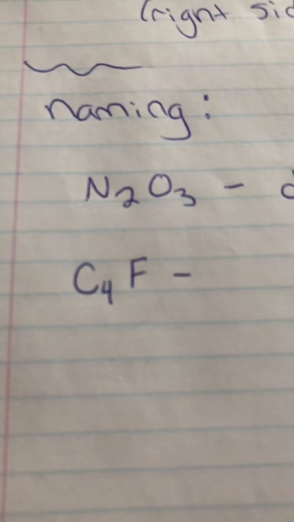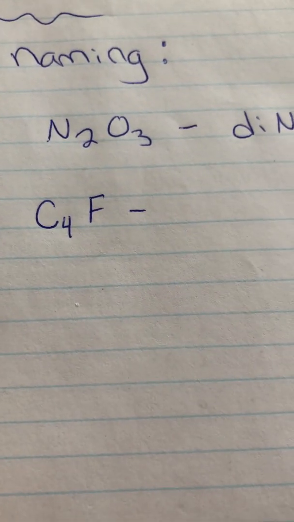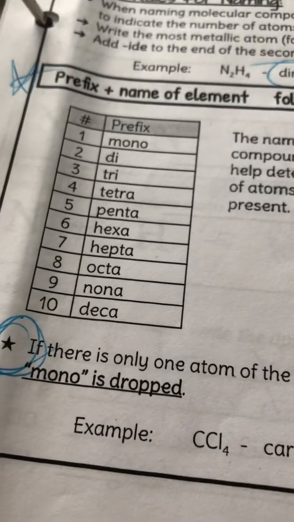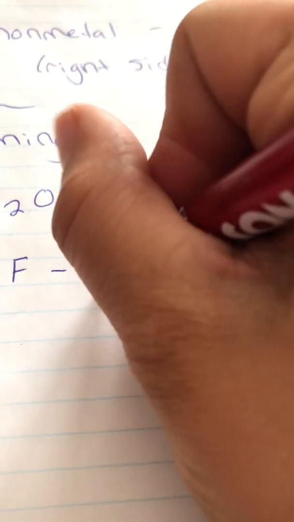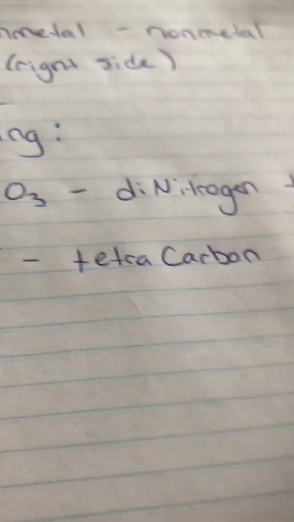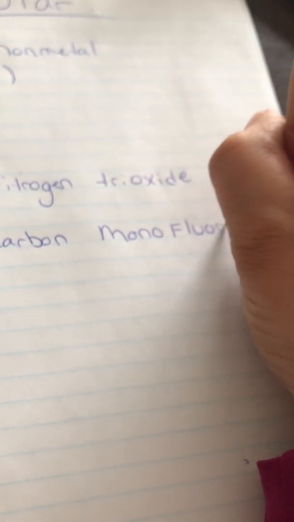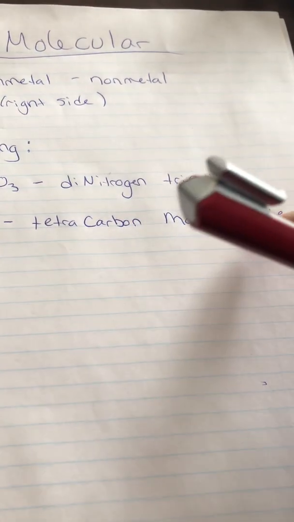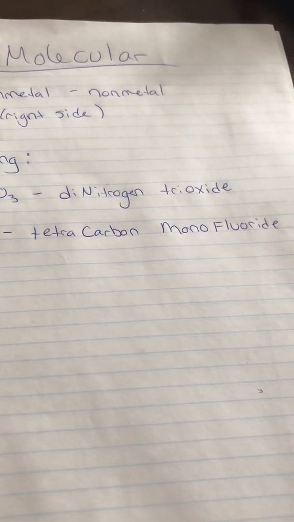Another example might be C4F. So C is carbon, F is fluorine, 4 is going to be tetra, and then there's no number beside the F, but it's assumed 1, and 1 is gonna be mono. So it's gonna be tetra, carbon, mono, fluoride. So the prefix is there, followed by the name, followed by the prefix, followed by the name, and then the ending always changing into IDE.